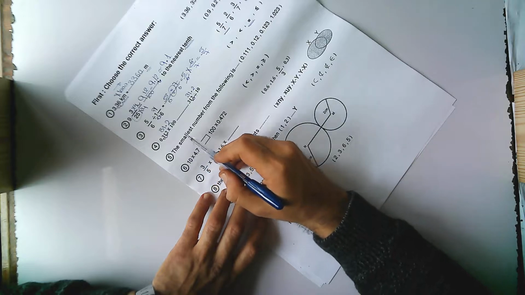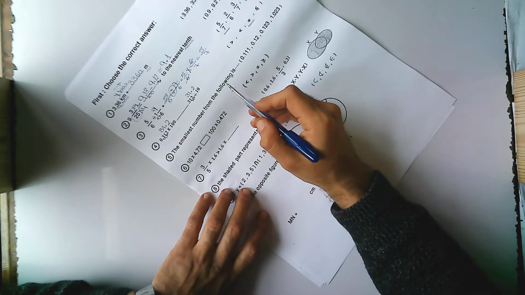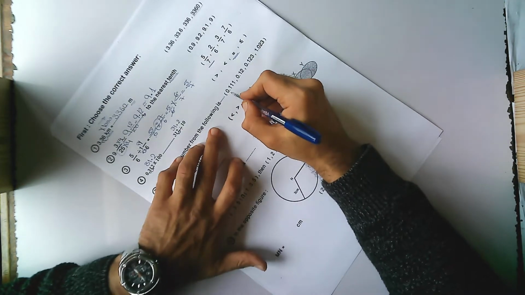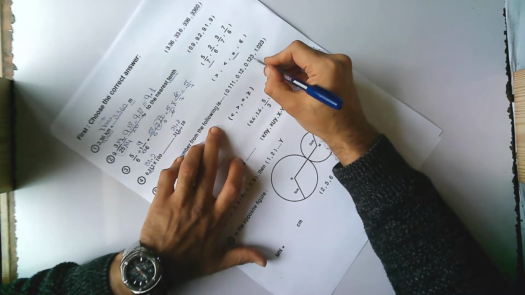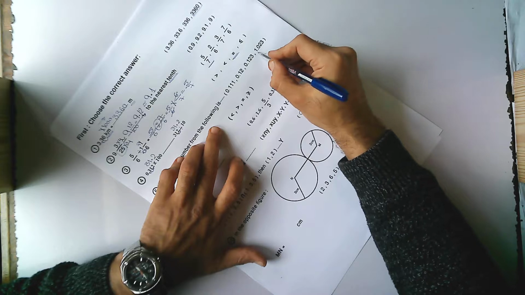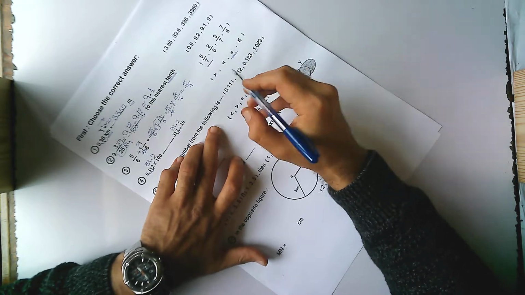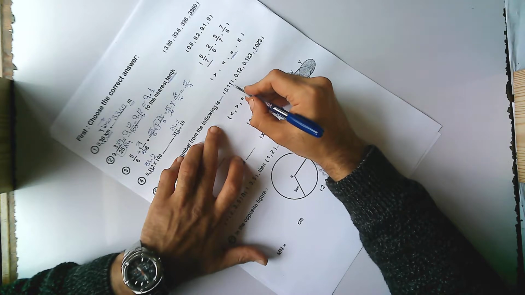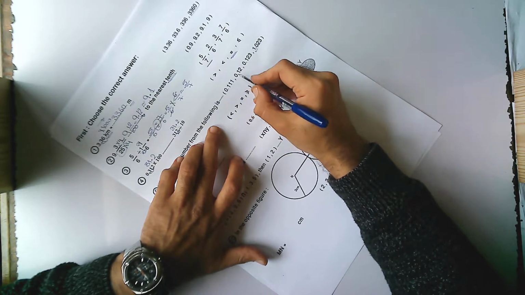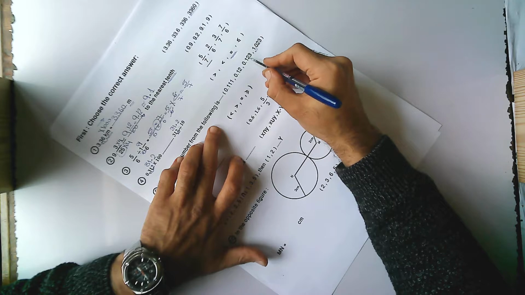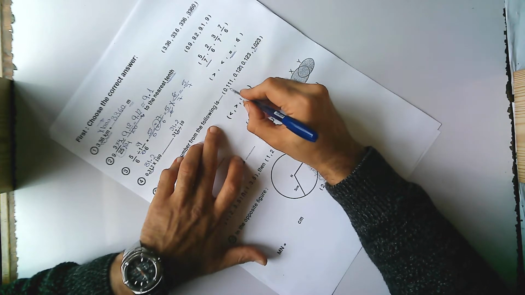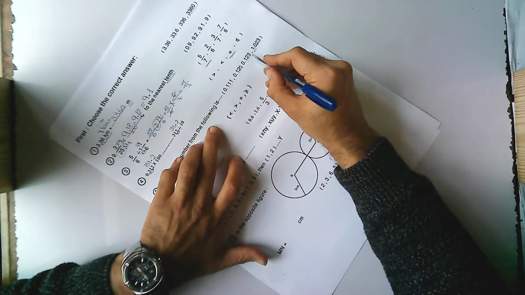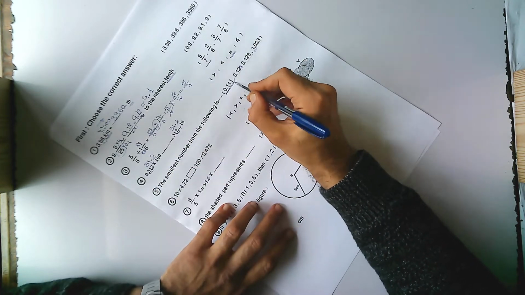The smallest number of the following is 0.111, 0.12, 0.123, or 1 point. This number, the whole number is 1, so it's not this number. Among 0.111, 0.12, 0.123, make 0.12 into 0.120 by putting a 0. 111, 120, 123. So the smallest one will be 0.111.